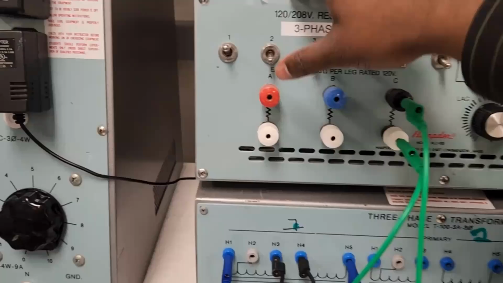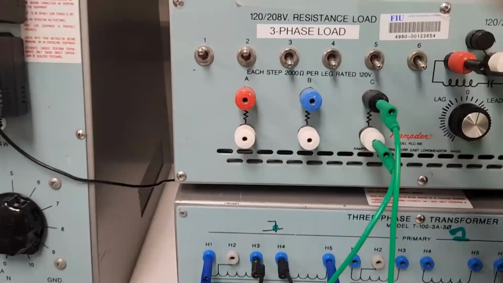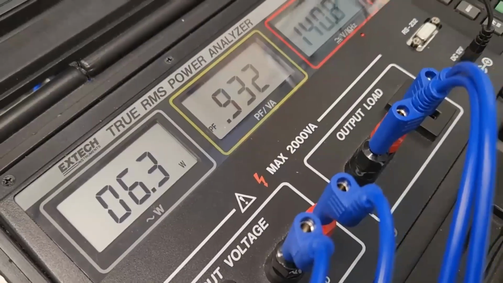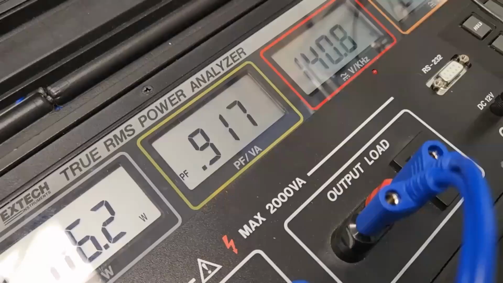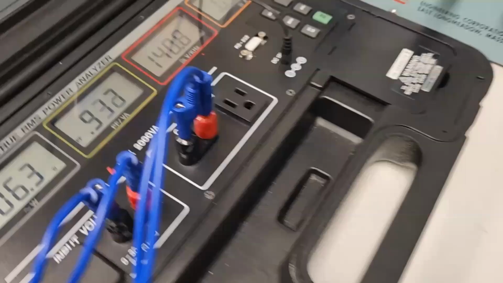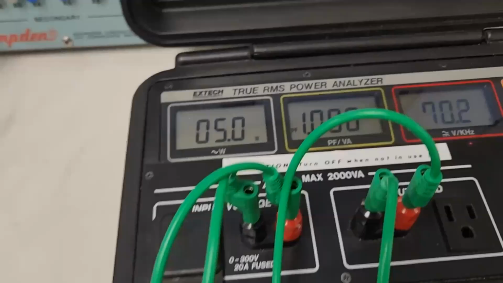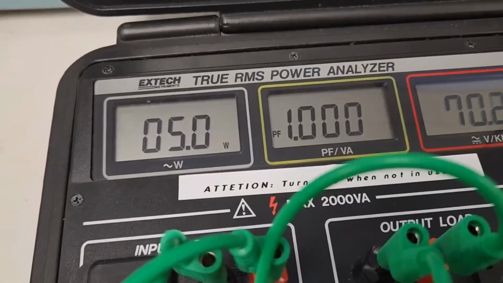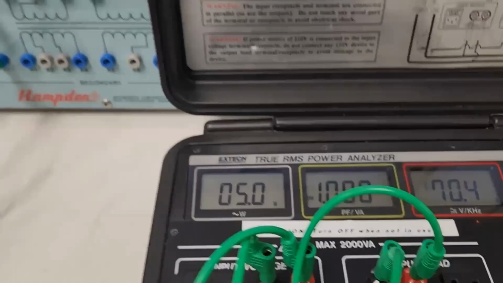Now we'll change the resistance value. We'll step it up. Now we see the input power is 6.3 and the power factor is 0.91, having the same input voltage. The output power is 5 and power factor is 1.